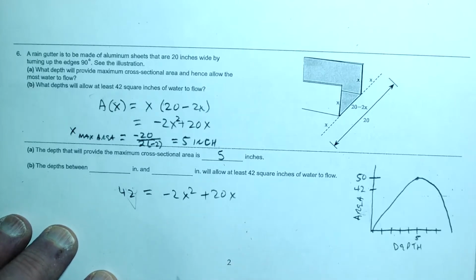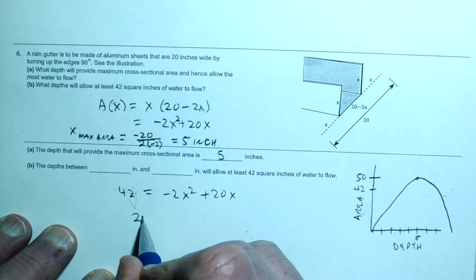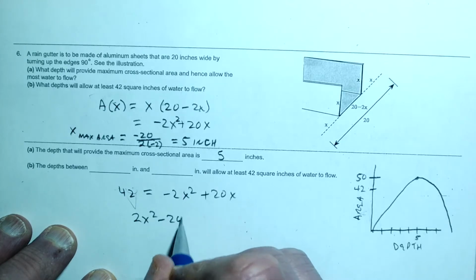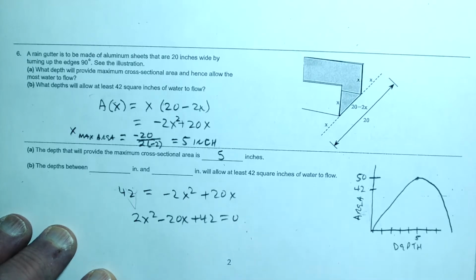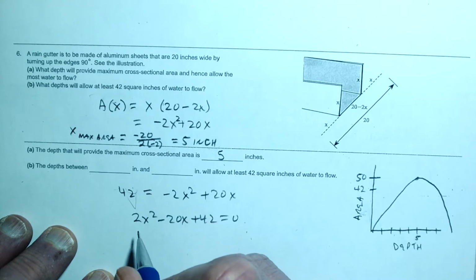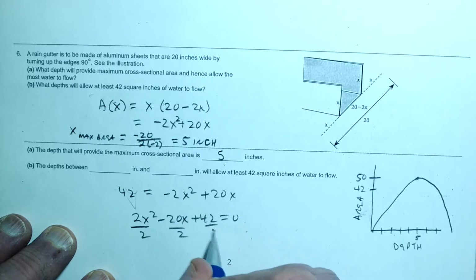So I'm going to move these terms to the left, setting the equation equal to 0 for the purpose of either factoring or, if we have to, the quadratic formula. And now, since 2 is a common factor, it would be a lot easier if I just divide both sides by 2, to get my numbers a little smaller, to give me a better shot at trying to factor.